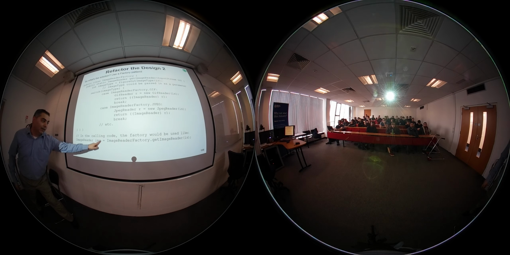Okay. Design 2, which utilizes the factory design pattern, I'm suggesting to have a class called image reader factory, and within that class I define only one variable of the interface type, image reader. Look at that, it's there. Agree with that? Rather than many different variables.